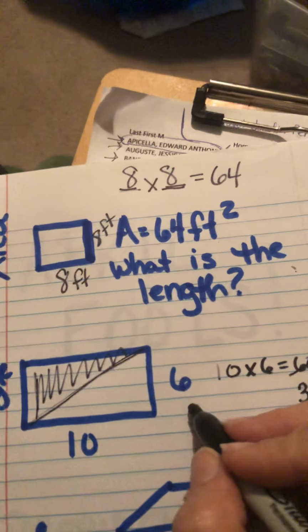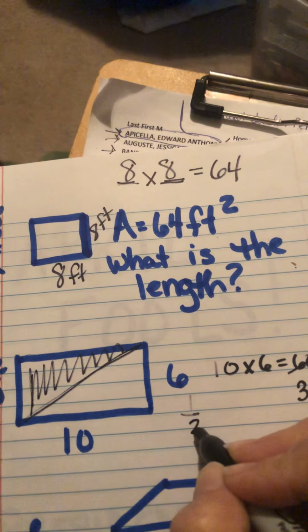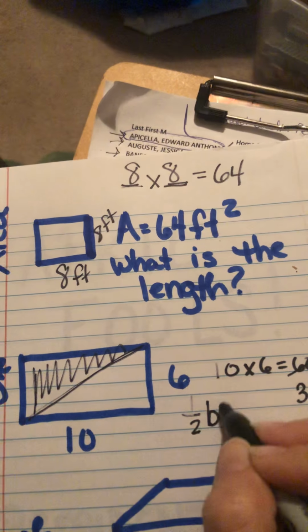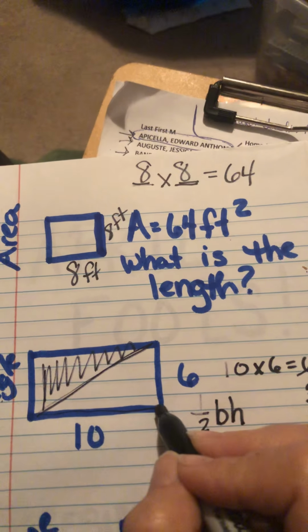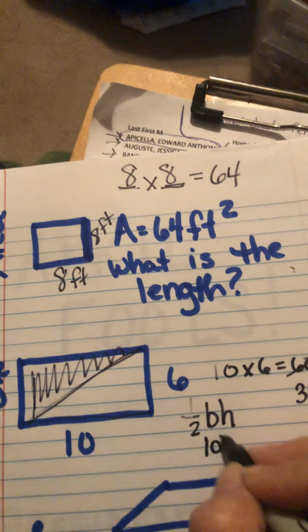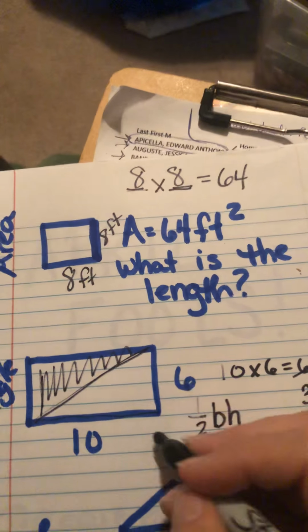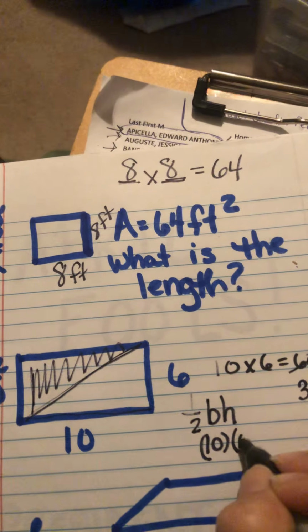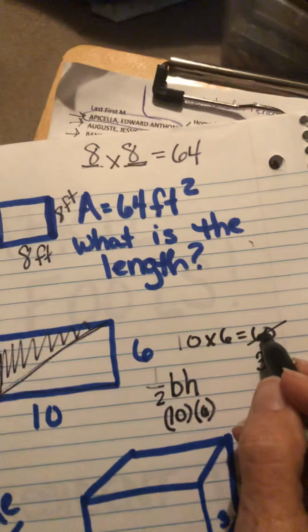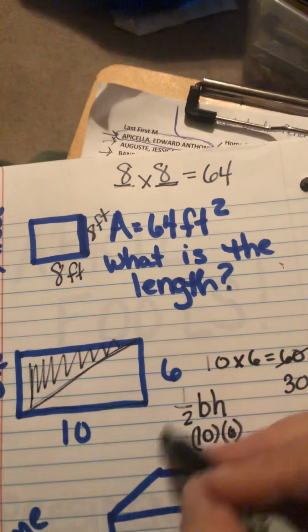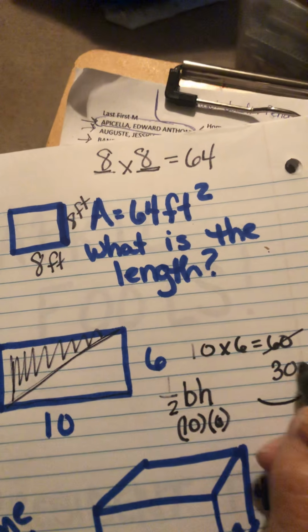Area of a triangle is a half times base times height. My base is 10. My height is 6. If you say 10 times 6, you get 60. And then you cut it in half and you get 30.